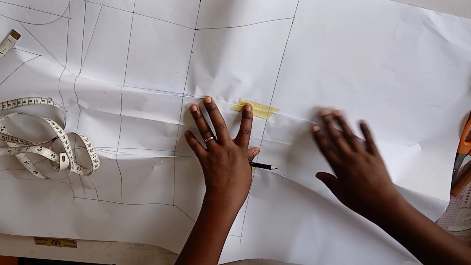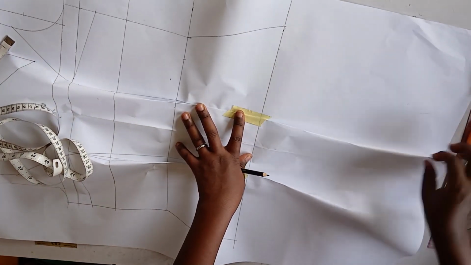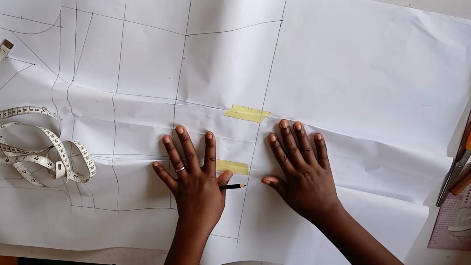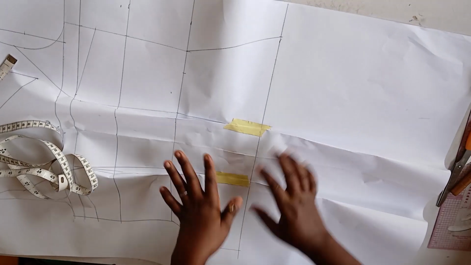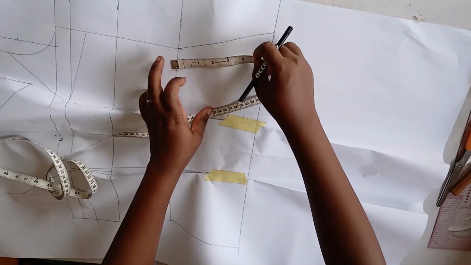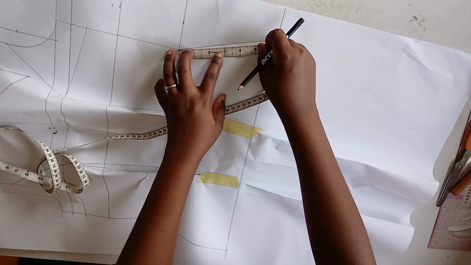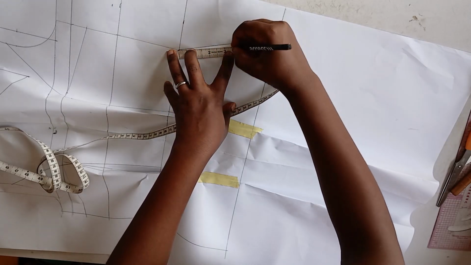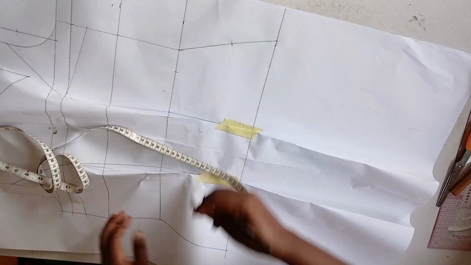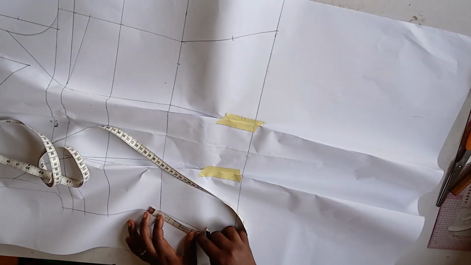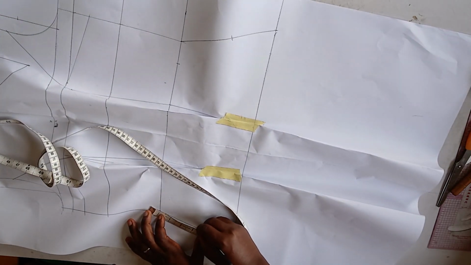Okay, so we have our darts secured like this. So we can go ahead to draw out. On both sides from the waistline, I'm going to step down by 3.5 from the side on the waist. So I'll do the same thing for this other side. From the waist, come down by 3.5.